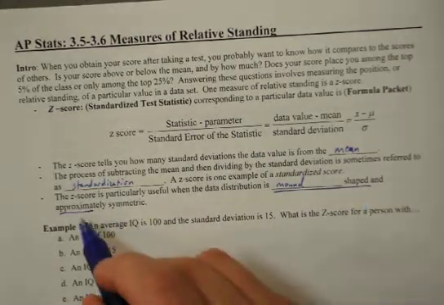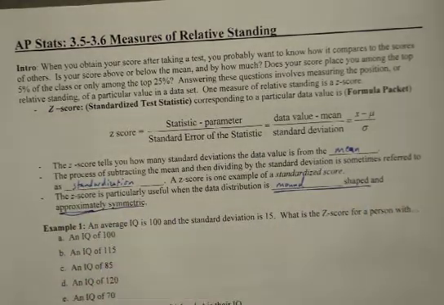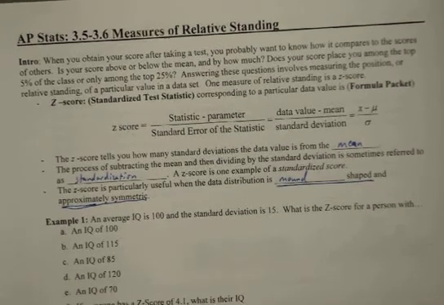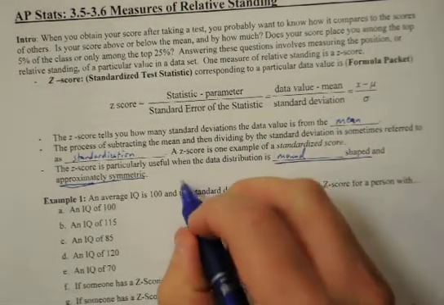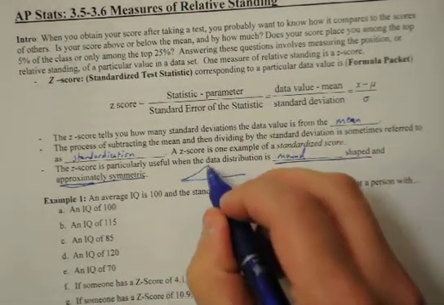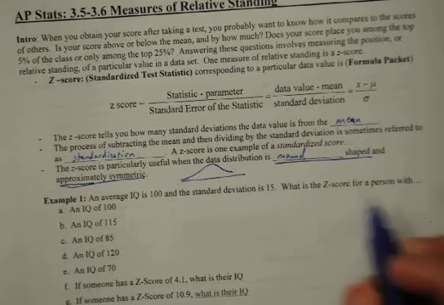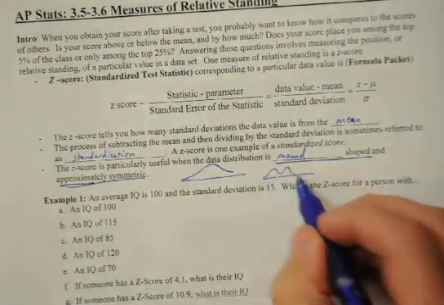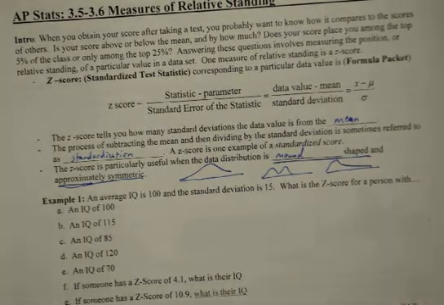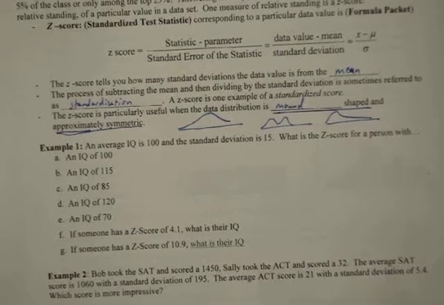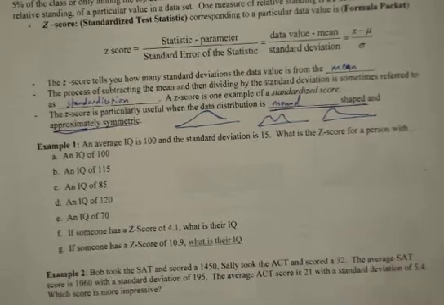So that means it works for things like this, mound-shaped and symmetric. It doesn't work well for things like this that are skewed. A lot of things are mound-shaped and symmetric.